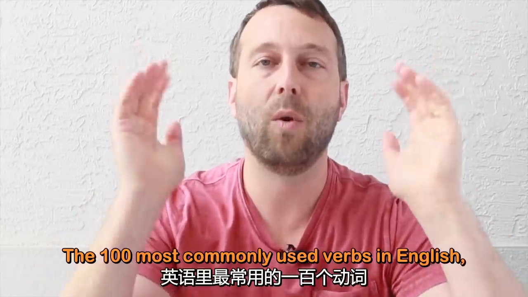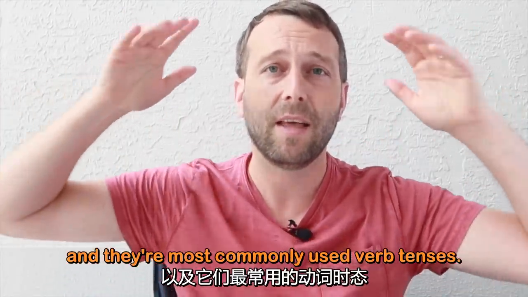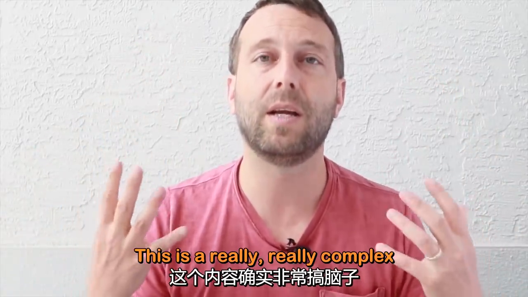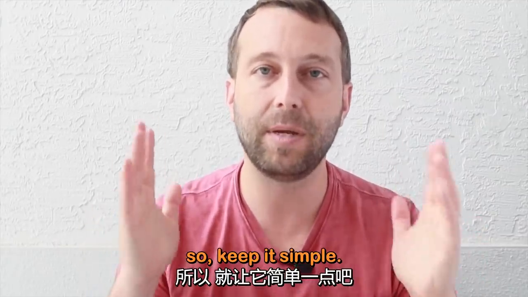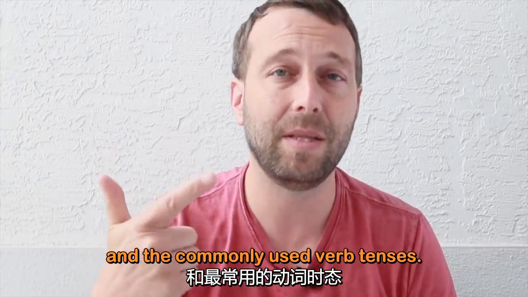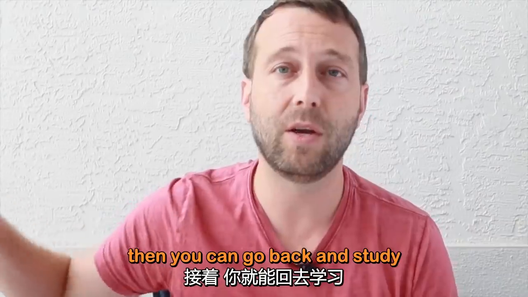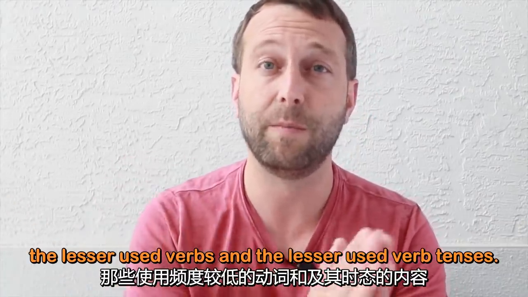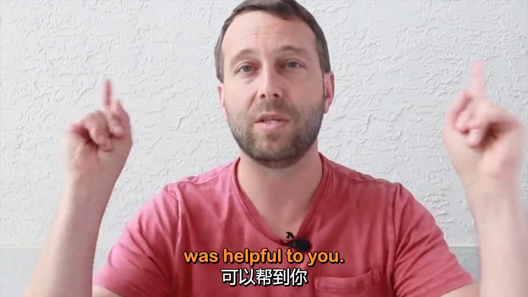So there we go, the 100 most commonly used verbs in English and their most commonly used verb tenses. This is a really complex and complicated topic. So keep it simple. Focus on the commonly used verbs and the commonly used verb tenses. Once you've mastered those, then you can go back and study the lesser used verbs and the lesser used verb tenses. I hope this 2-part series about verb tenses was helpful to you.